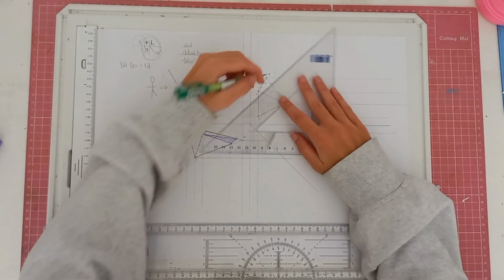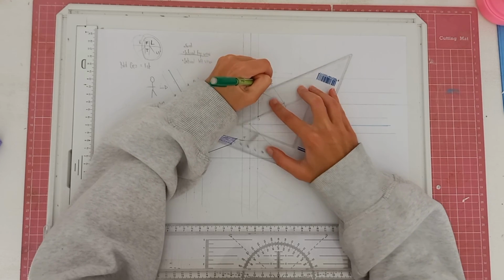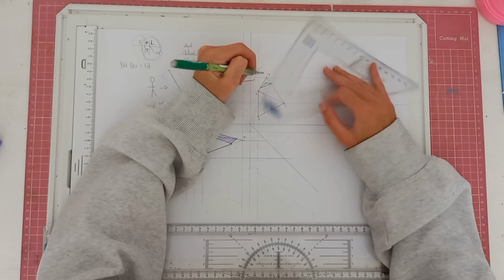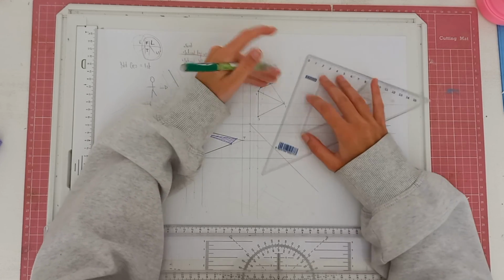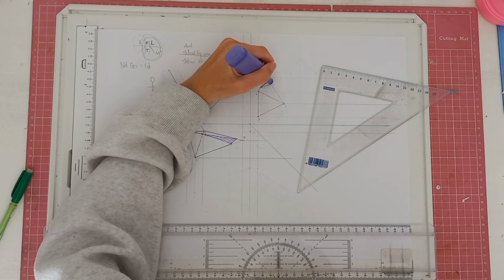So do you see why it's quite a different shape now? It's actually quite smaller, but that's because when you're looking at things from a certain angle, the shape sort of changes. Okay, so I'm going to again just go over this in purple so that you can see what we are looking at.